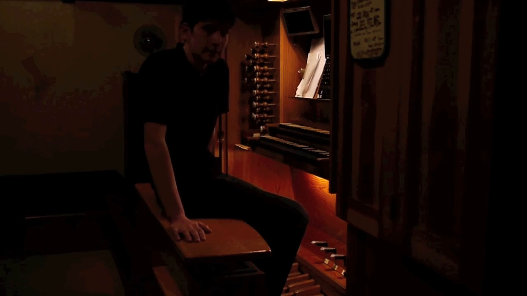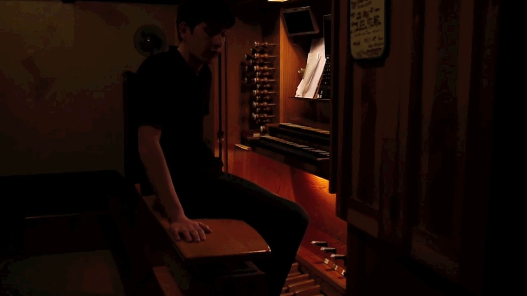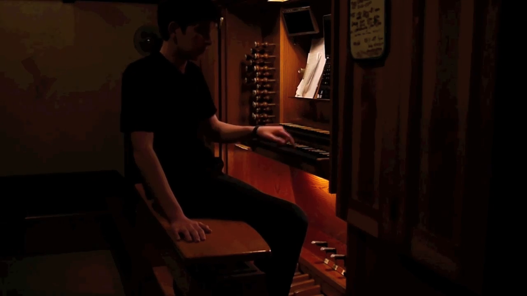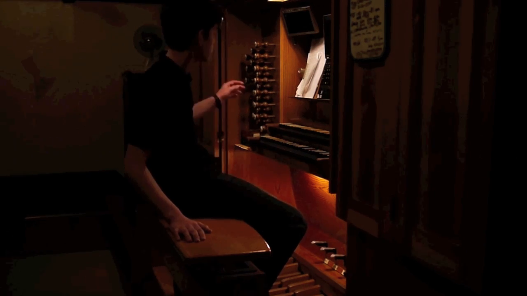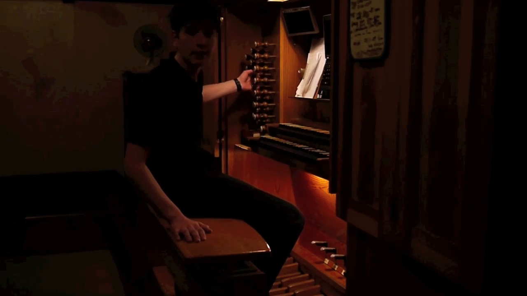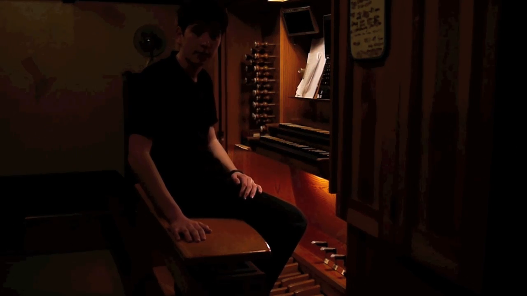So an organ is built up of divisions. In this case there are three: 1, 2, 3. And divisions are built up of ranks, which are actuated by stops. And stops are built up of separate pipes.